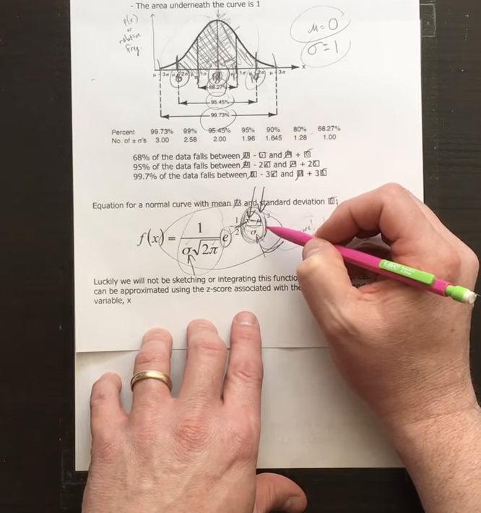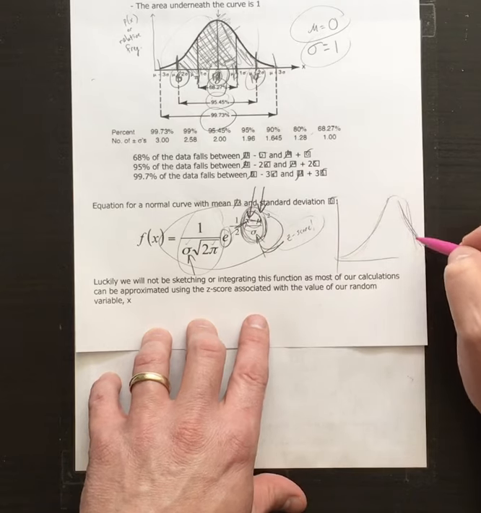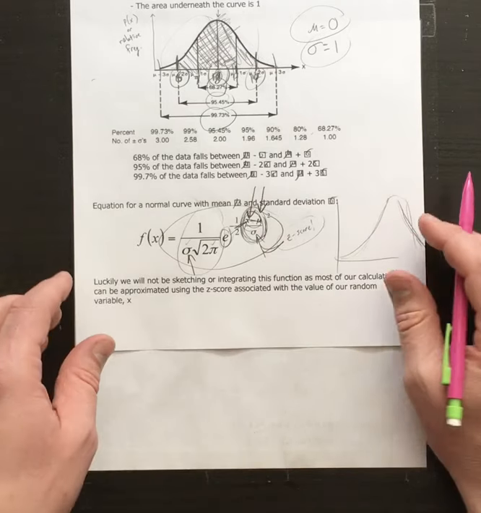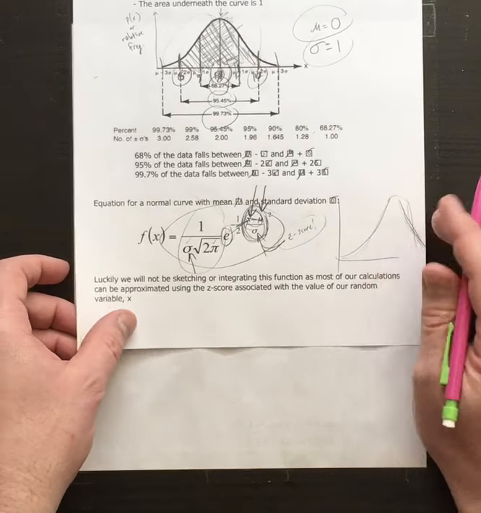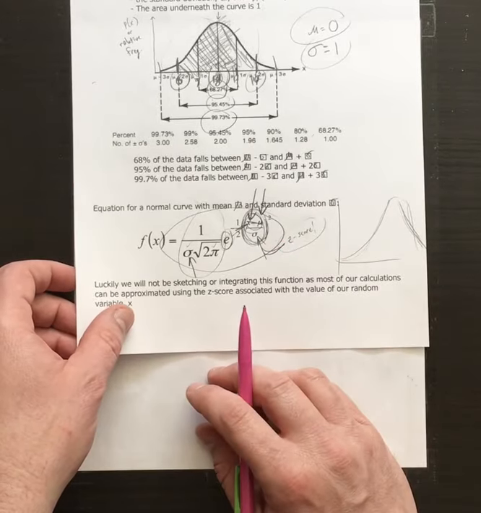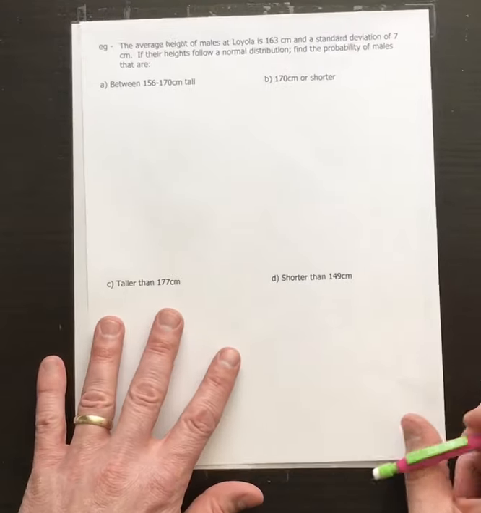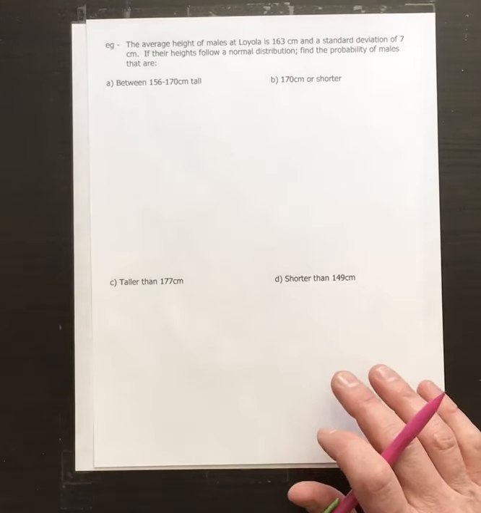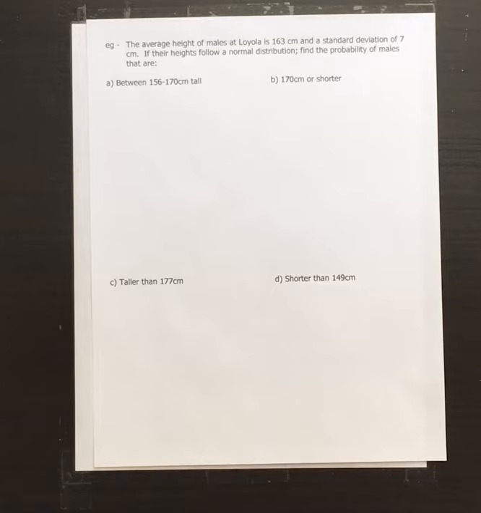Okay, so what's going to happen in that scenario is you're going to create this normal curve, and that's the equation for it. The Z-score, of course, is a key component of that. But that's a little of the theory behind it. So let's get into some examples, because it's the best way to learn and to understand how to use this stuff. First things first, we look at this example.